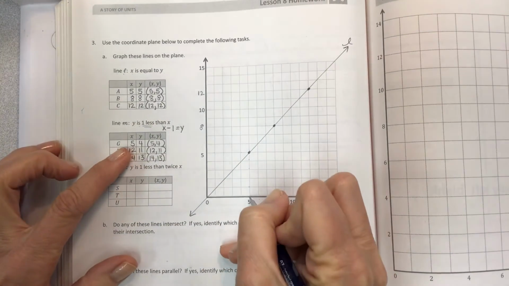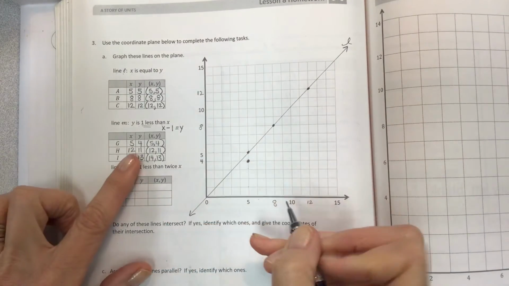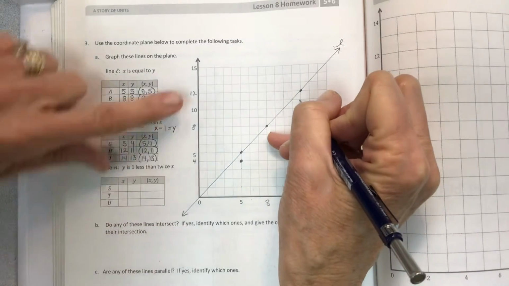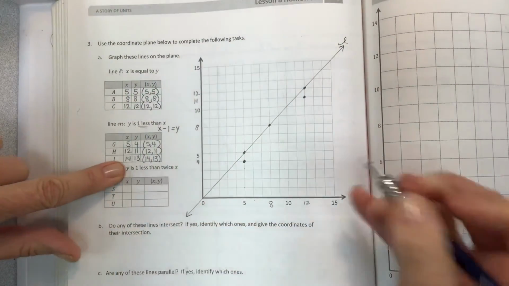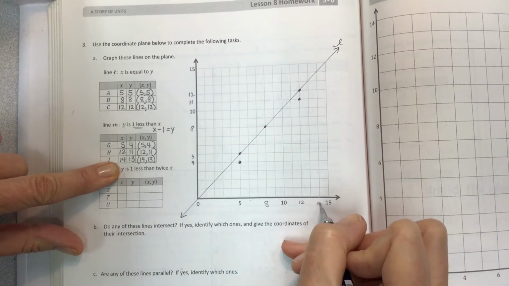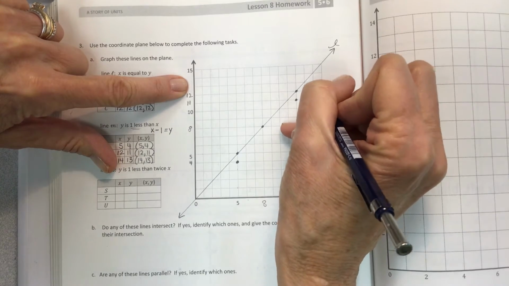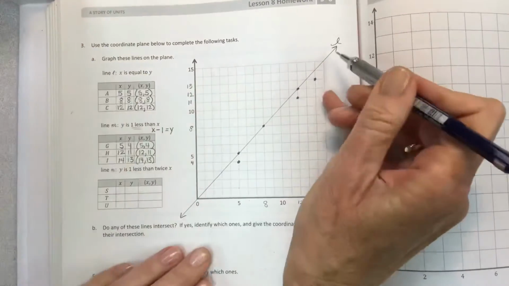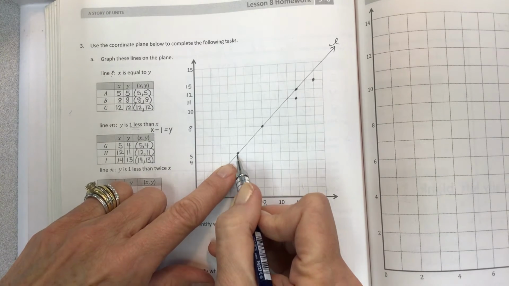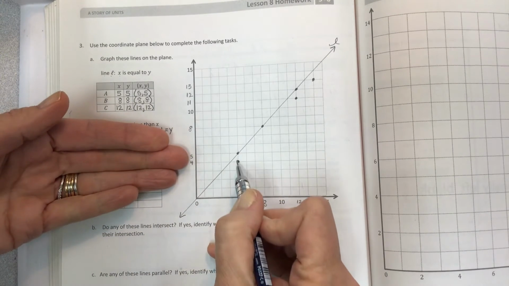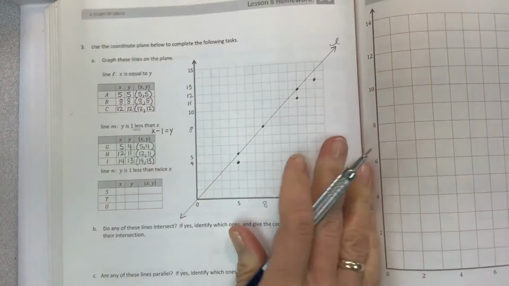Plot the points. 5 and 4. Here's your 4. 12 and 11. Here's your 11. And 14, 13. All the way out here to the 14. Up, because I know it's going to be right below the line. It's going to be right below line L. Because look, it's separated by 1 unit on the graph. This is separated by 1 unit on the graph. This is separated by 1.